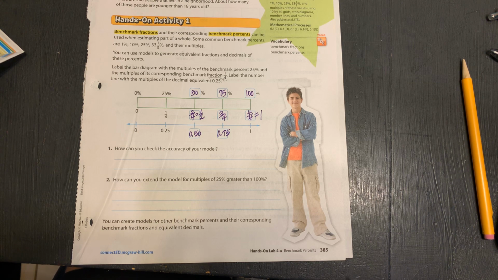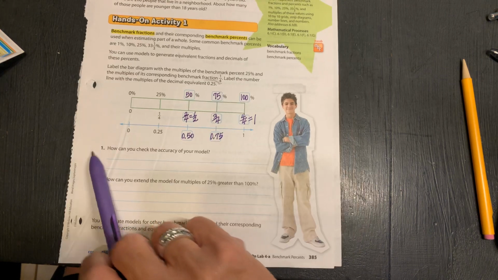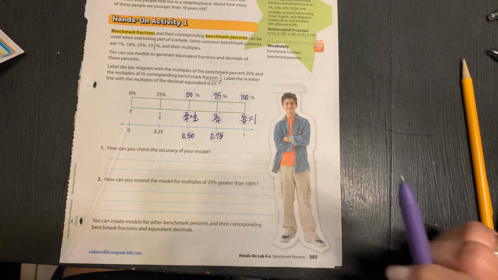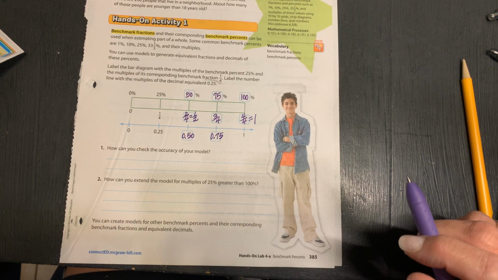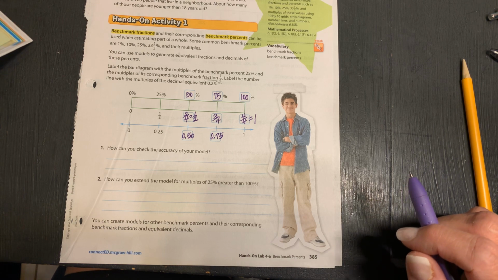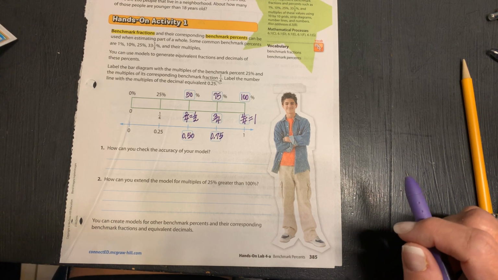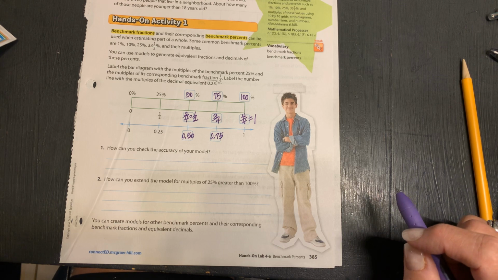So it says, how can you check for accuracy of your model? I had to have a little drink of my coffee. How can you check for accuracy of your model?